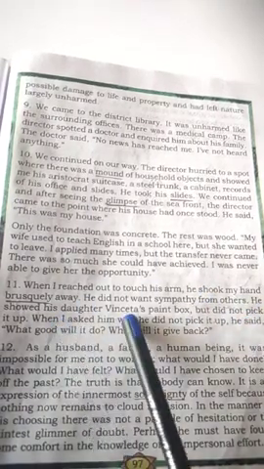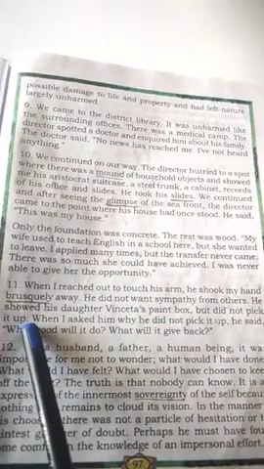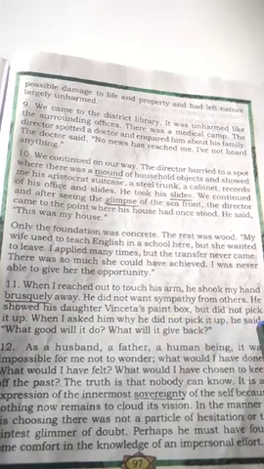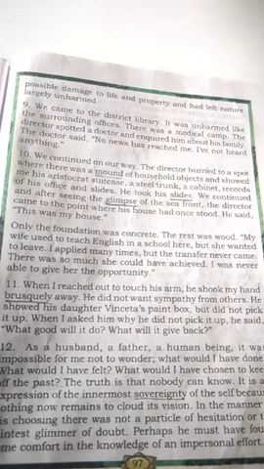"He showed his daughter Vincetta's paint box but did not pick it up. When I asked him why he did not pick it up, he said, 'What good will it do? What will it give back?'" So then he found the paint box of his daughter. What was the name of his daughter? Vincetta. So her paint box was lying there, but he did not take it.